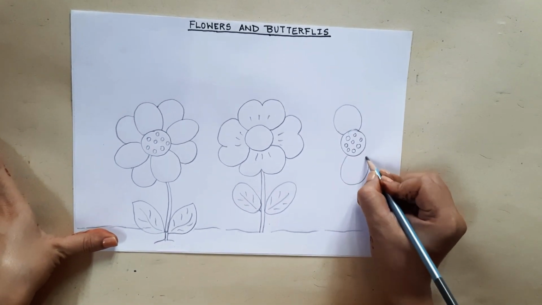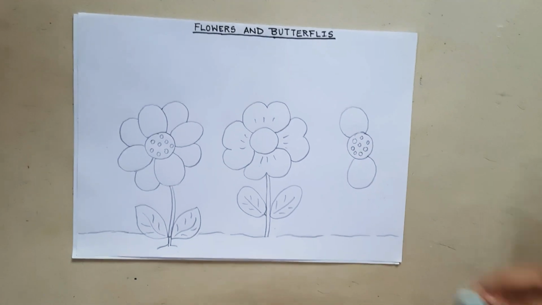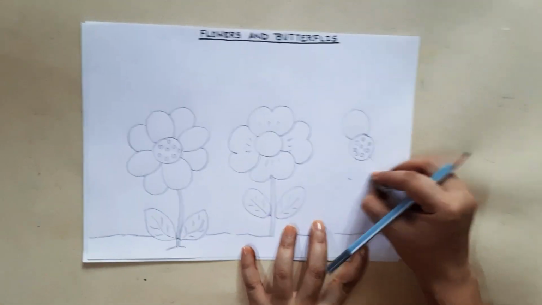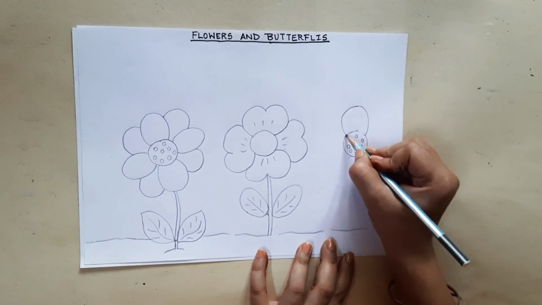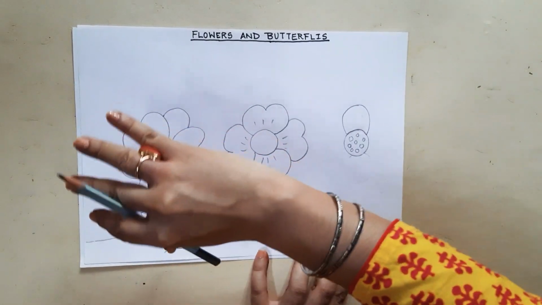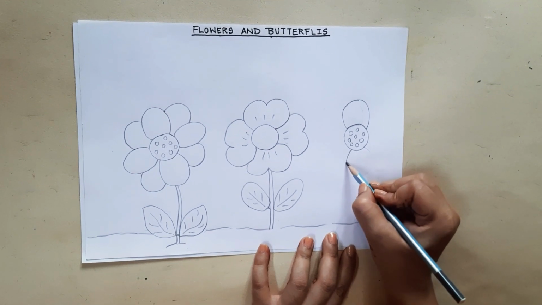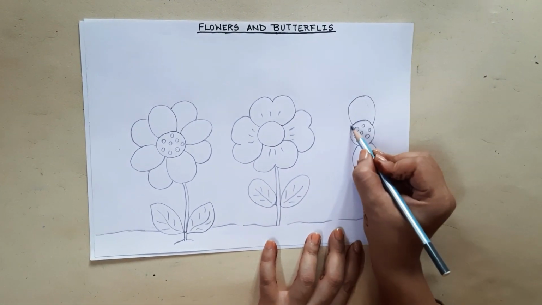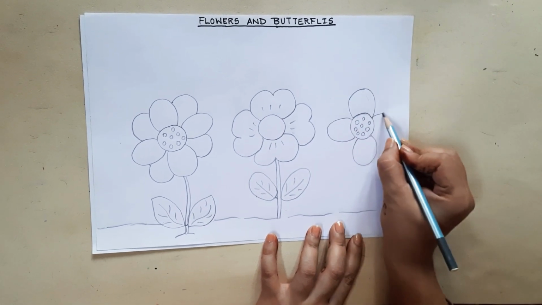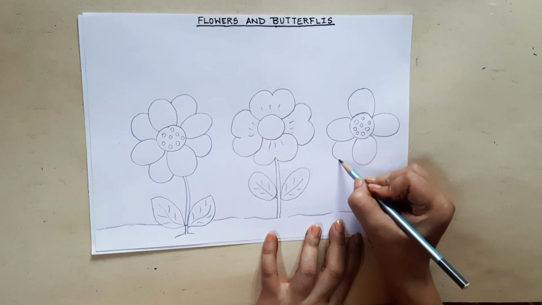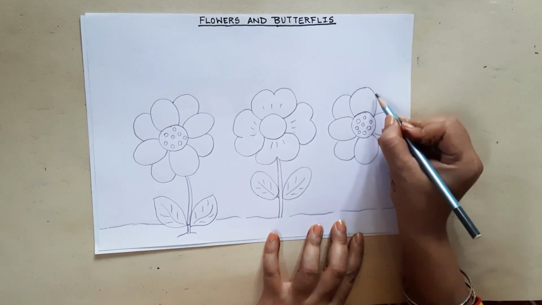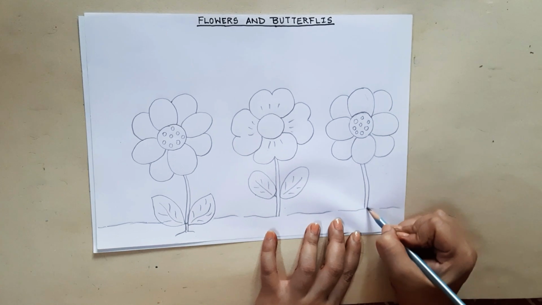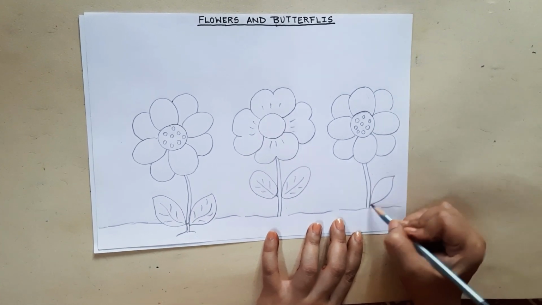Once again. Okay, this time let me tell you a straighter one. So if you don't want to show that your flower is slanting a little or swaying a little, then you'll make it straight rather than making it slanting. Then on the sides, and then in between. The stem and the leaves.